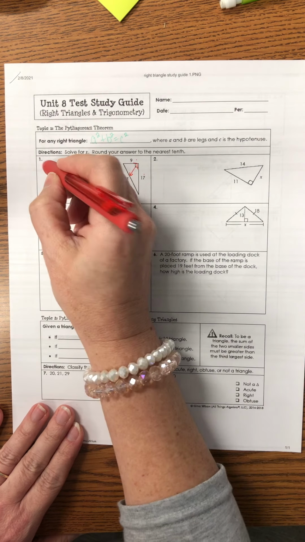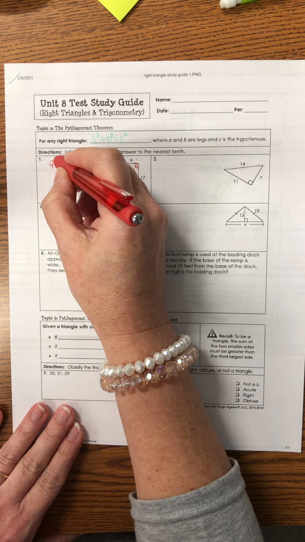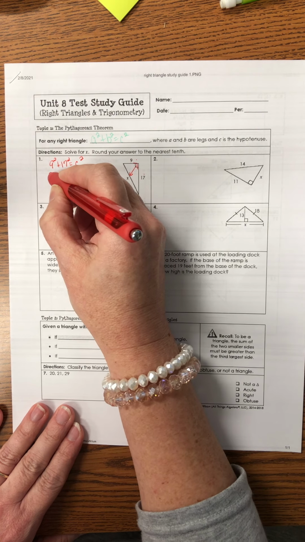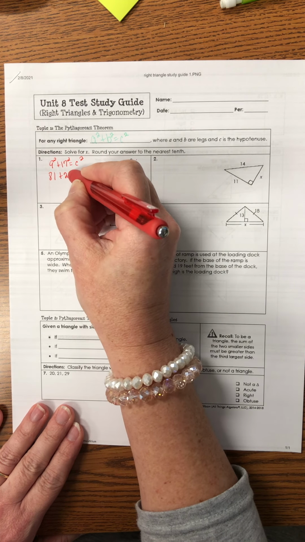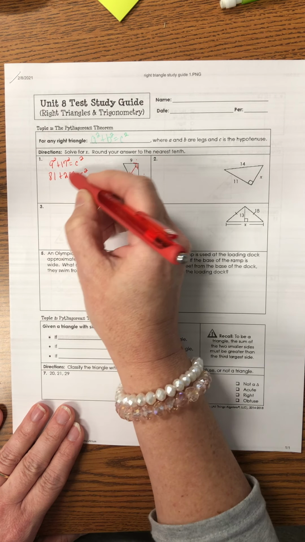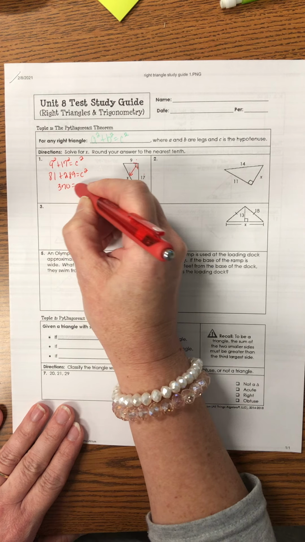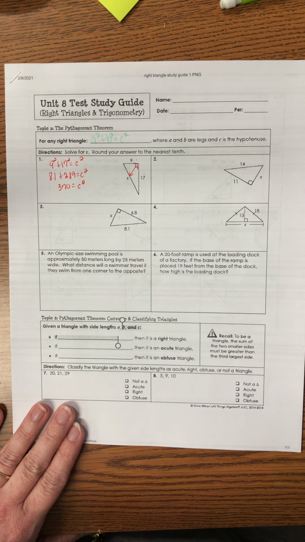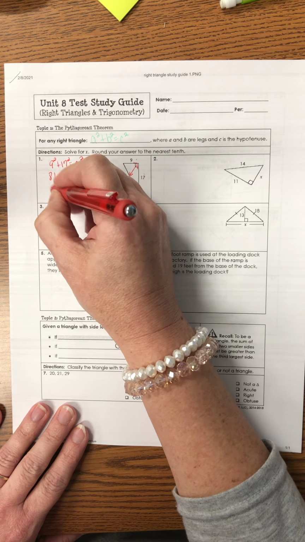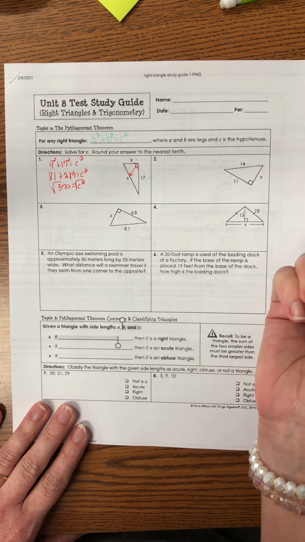So we're going to have a squared plus b squared equals c squared, or 81 plus 289 is c squared. Let's add these two together to get 370. Now we have c squared, what we need is c. So to undo a square, remember to take the square root.